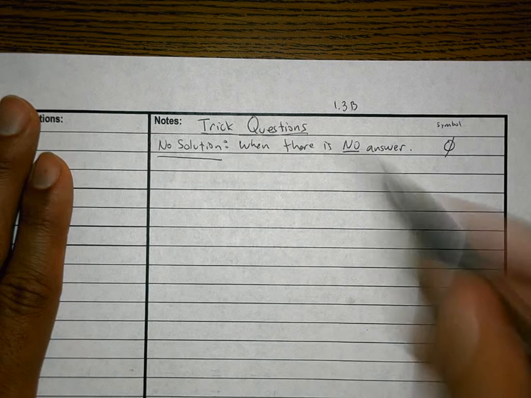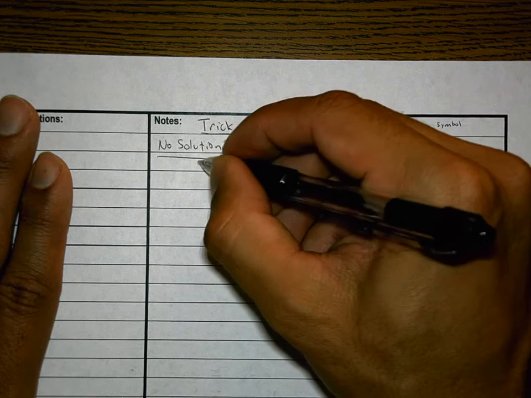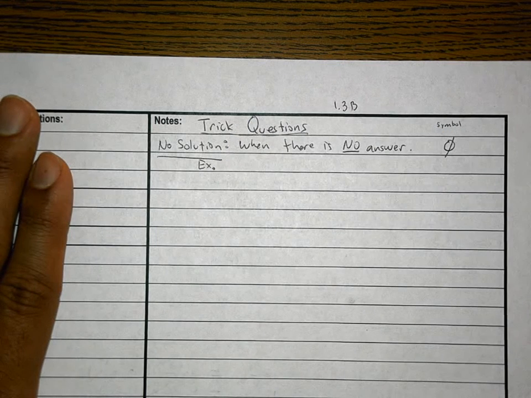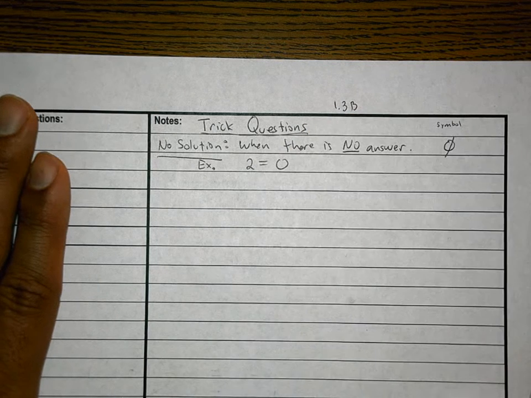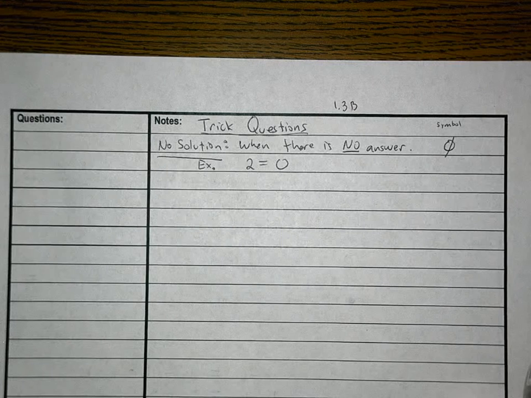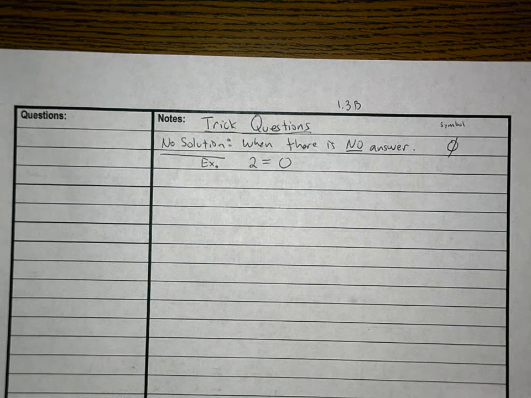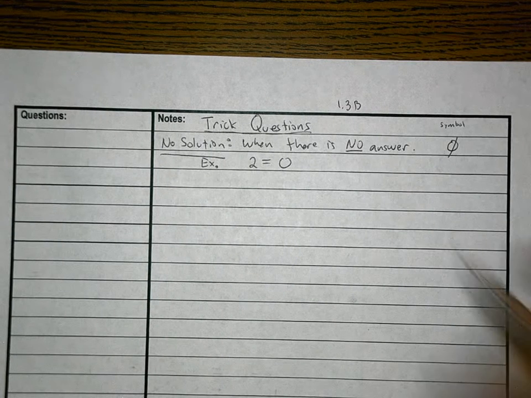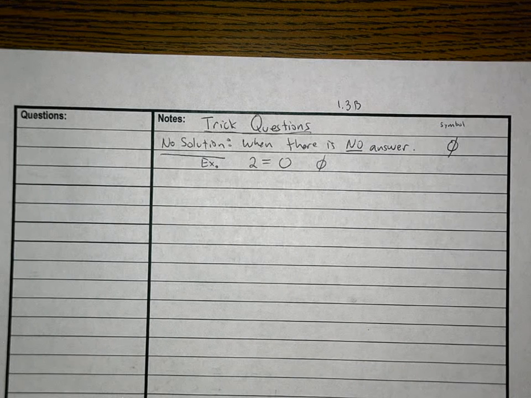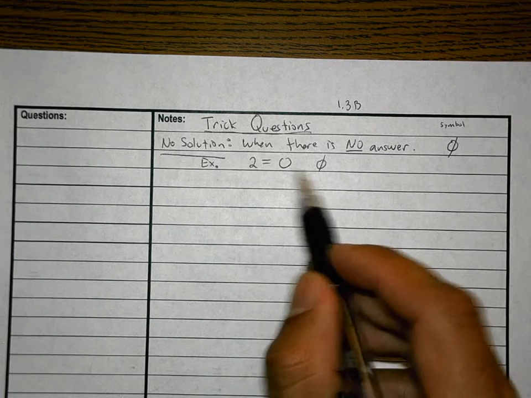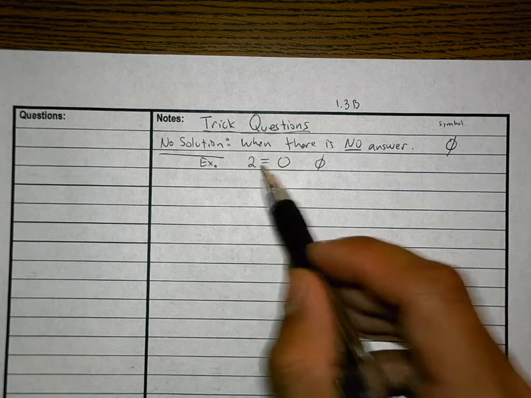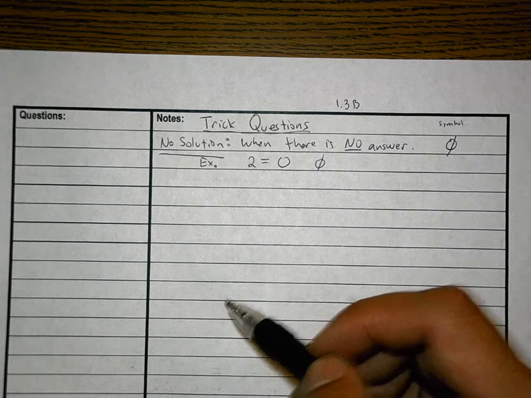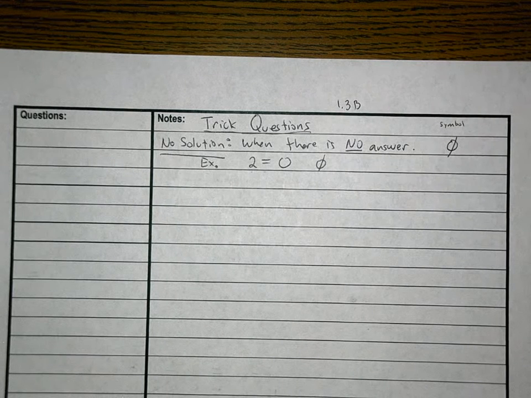Okay? Sometimes you're going to get no solution. Here are some examples for no solution. If you're ever working on a problem and you get something like this, 2 is equal to 0, that is no solution. Why is 2 equals 0 no solution? Because will 2 ever be equal to 0? Are these the same things as each other? If something seems wrong, you've either made a mistake or it's no solution.